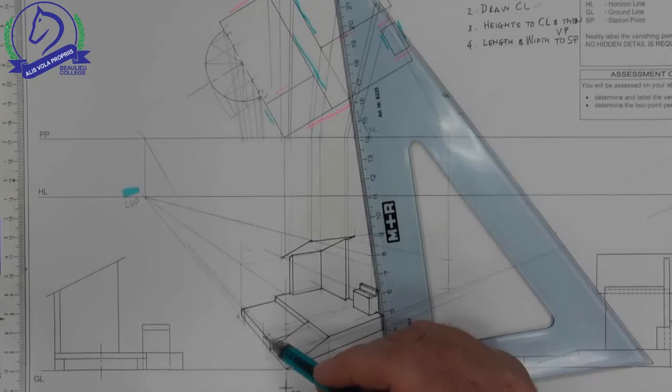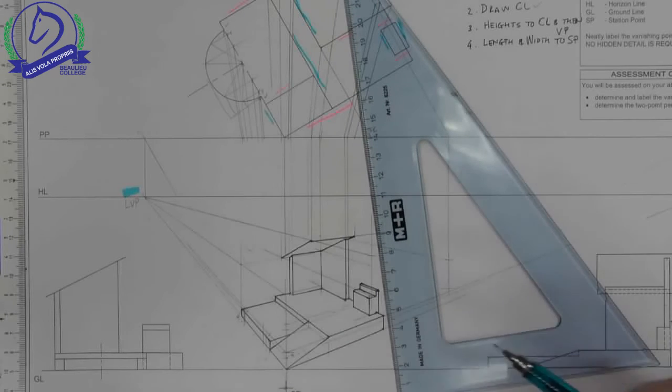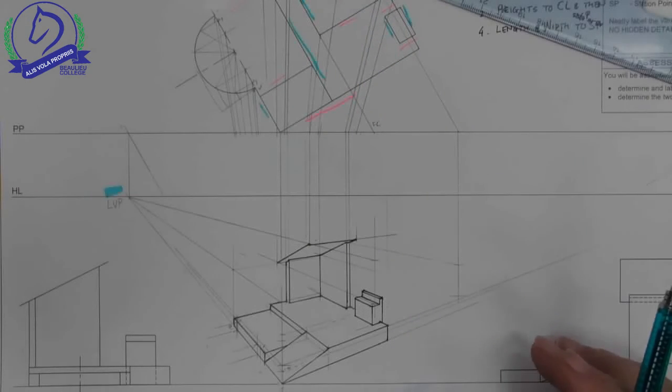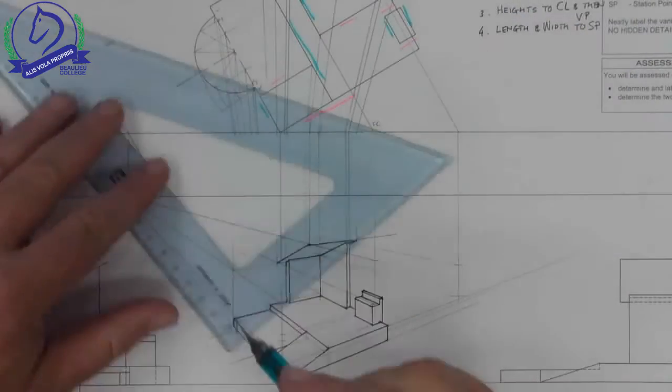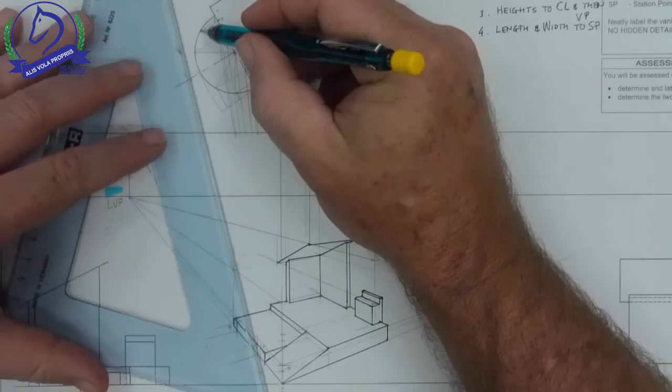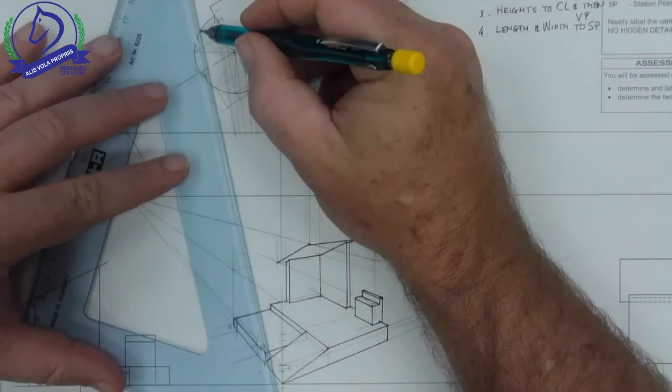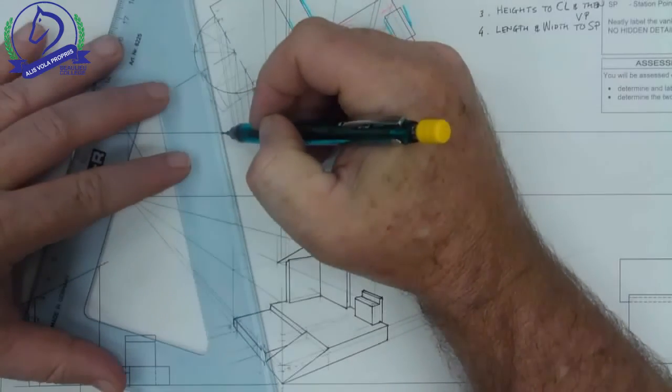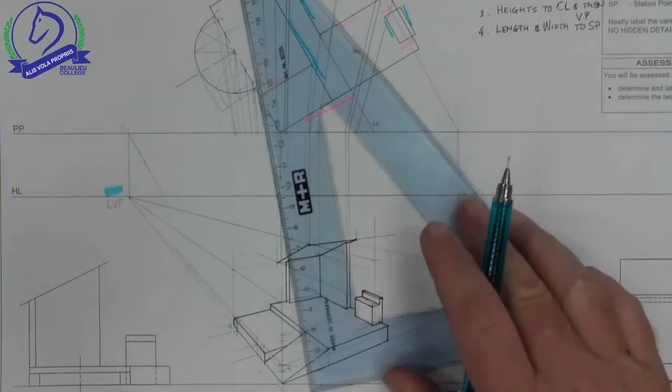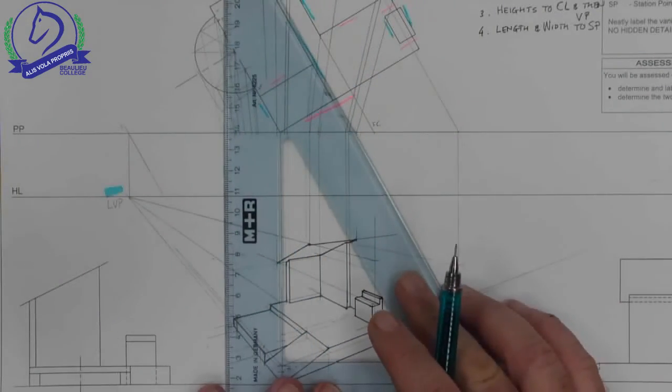So there we've got those 2 points, and now I'm going to project away from our right vanishing point. Now I'm going to take one of these points down, and yes, I said only one. There it is.